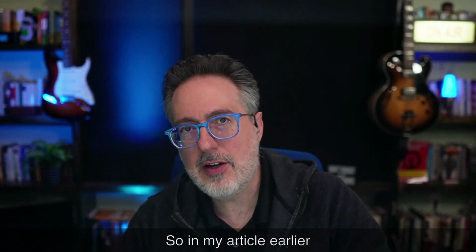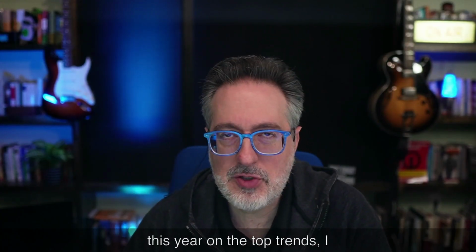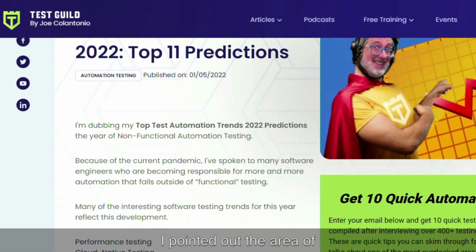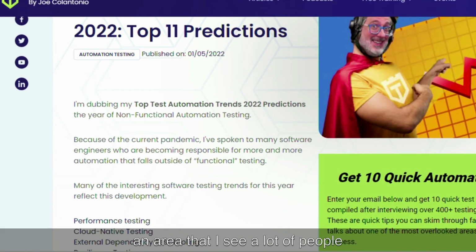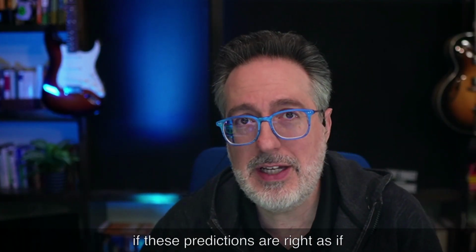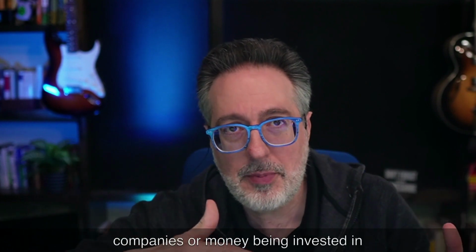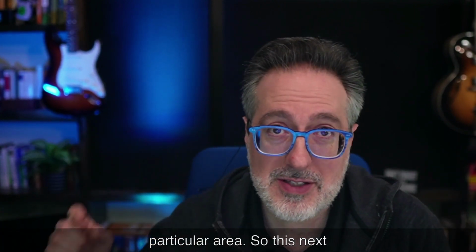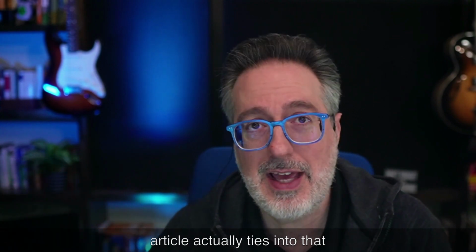In my article earlier this year on the top trends I see for automation testing in 2022, I pointed out the area of cloud native testing as being an area that I see a lot of people investing money in and a growing trend that testers need to know about. And the way I usually find out if these predictions are right is if I see companies acquiring other companies or money being invested in certain companies that help in this particular area. So this next article actually ties into that prediction.